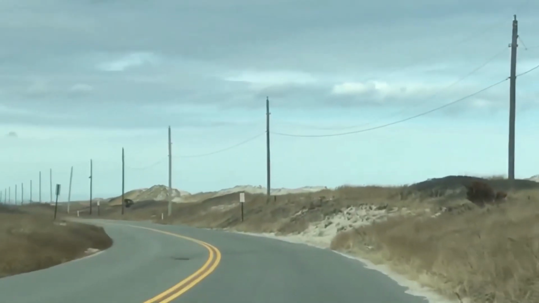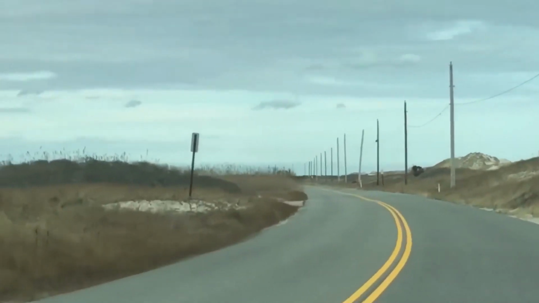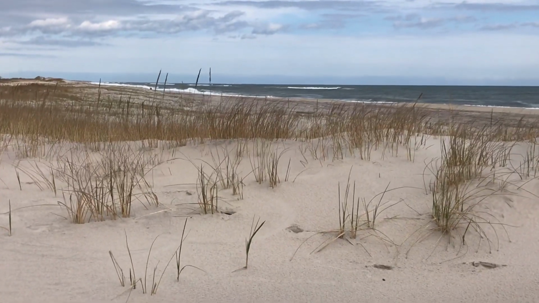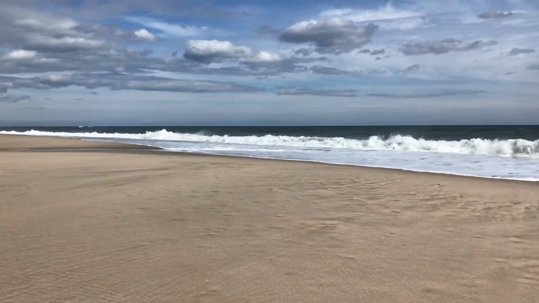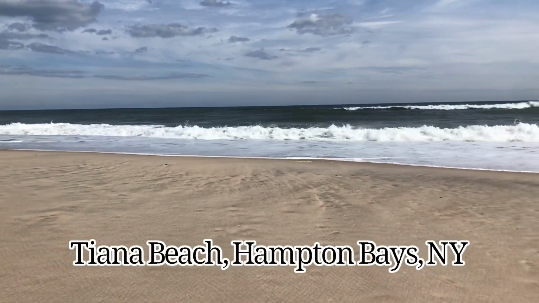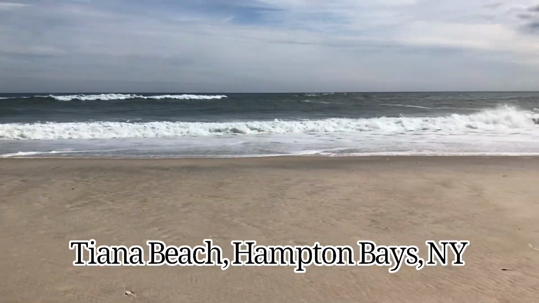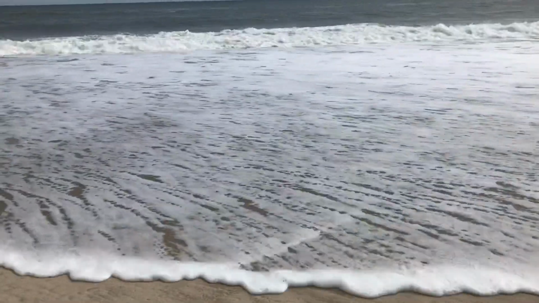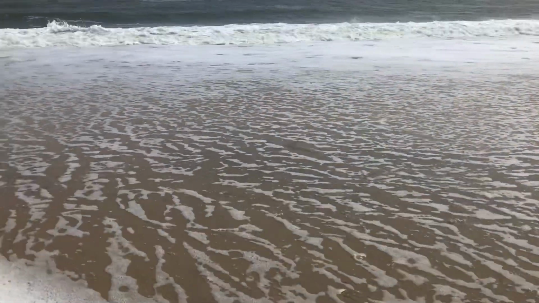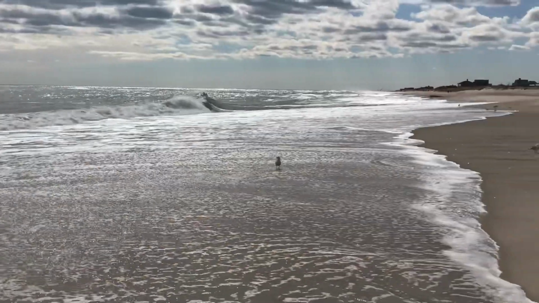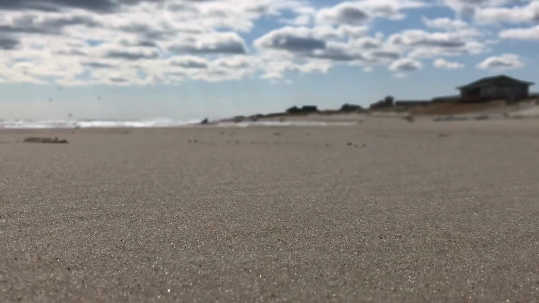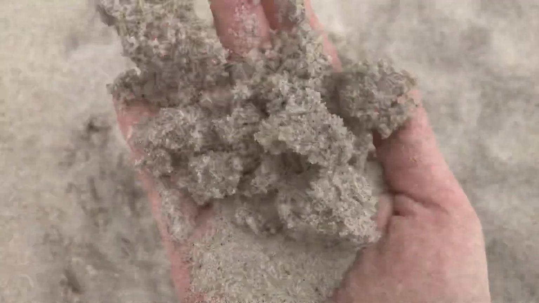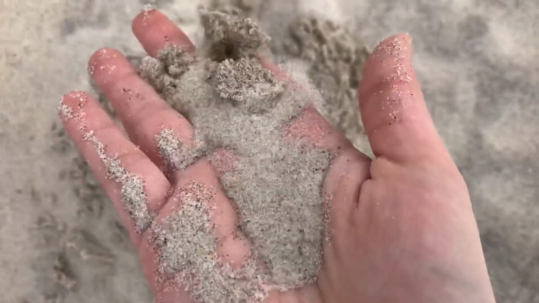Now it's time to travel to the south shore of Long Island. We have now arrived at Tiana Beach off of Dune Road in Hampton Bays, New York. What major difference do we see on this South Shore beach? Little to no rocks in sight. If we take a closer look at the sediment, it's made up of very fine particles of sand.